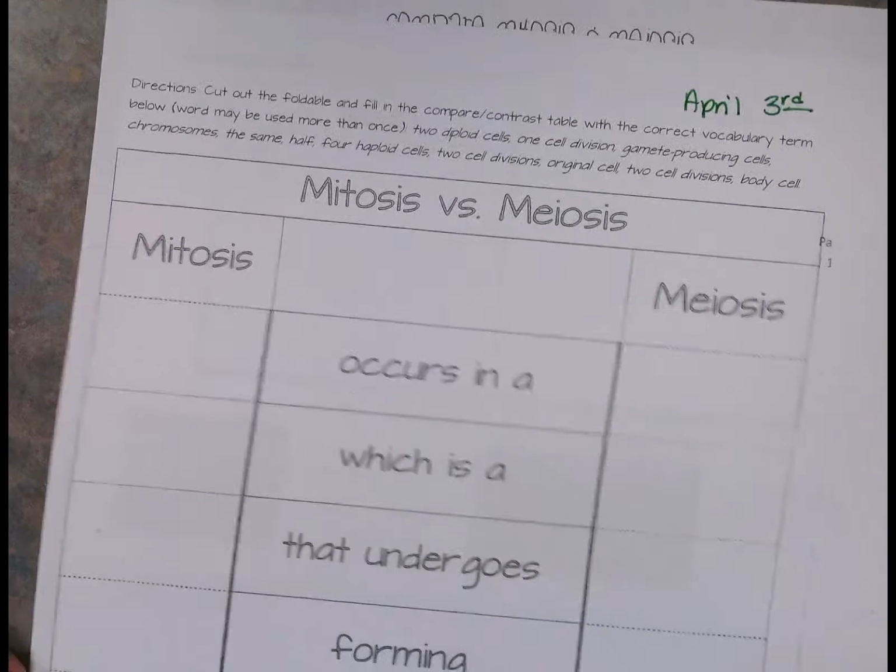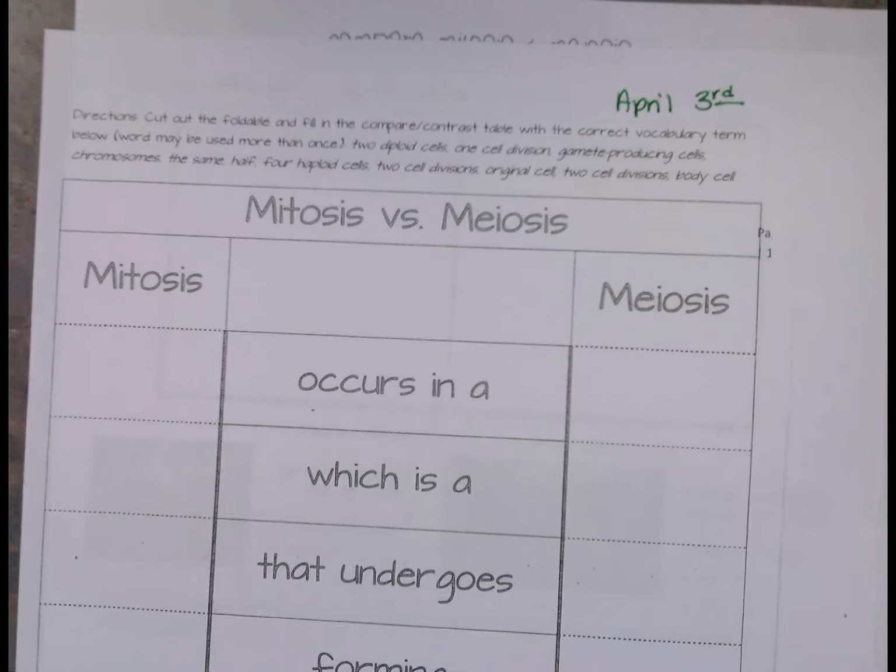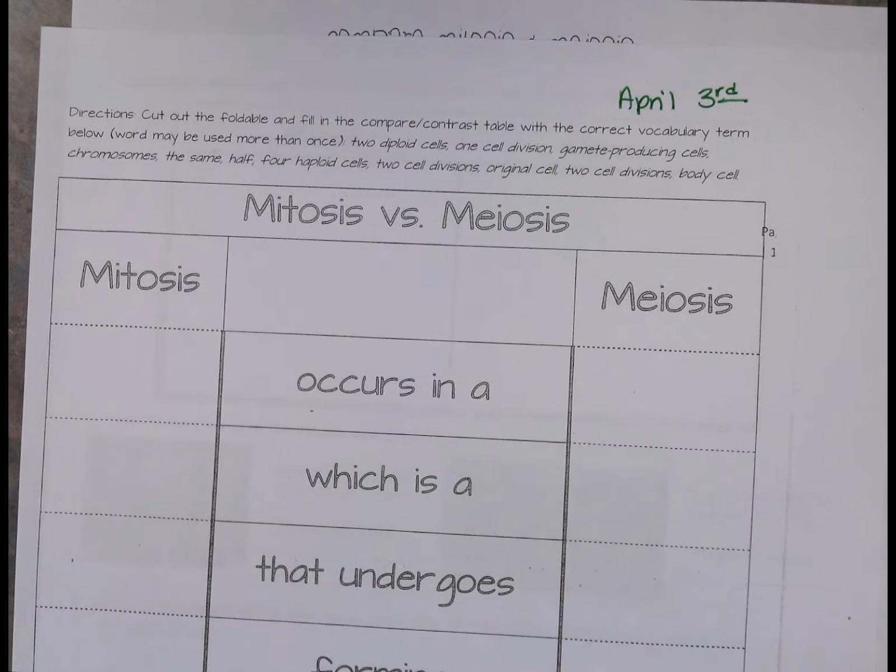Okay, so this is April 3rd. This is the first page that we're going to be going over, mitosis versus meiosis. And I'll be covering up parts as we go, just because some kids want to watch at the very end.